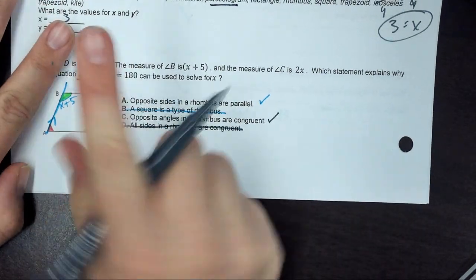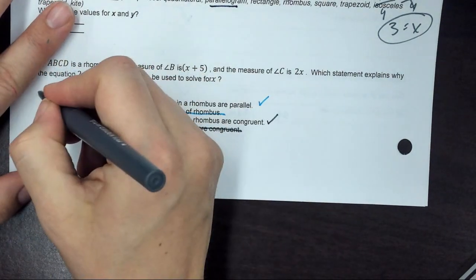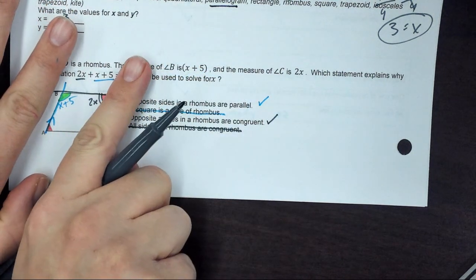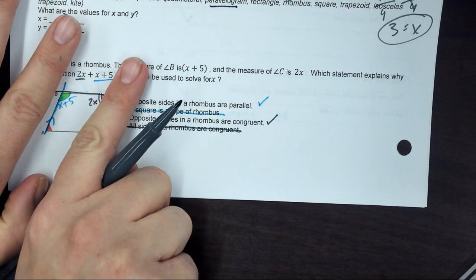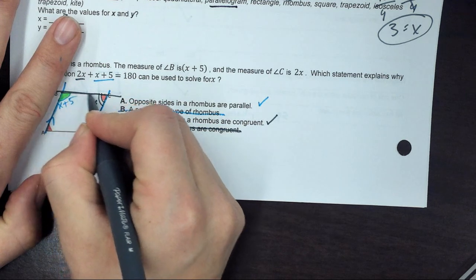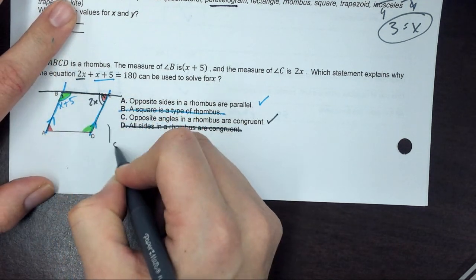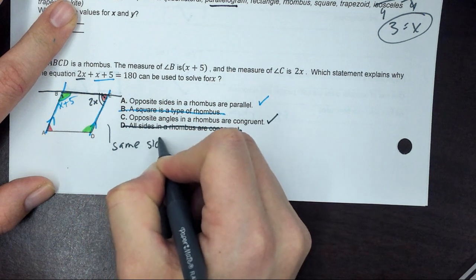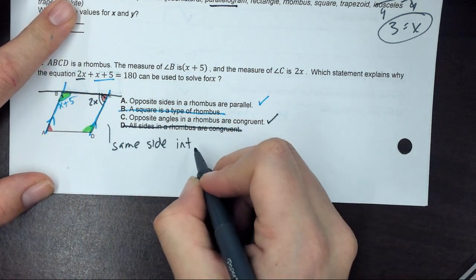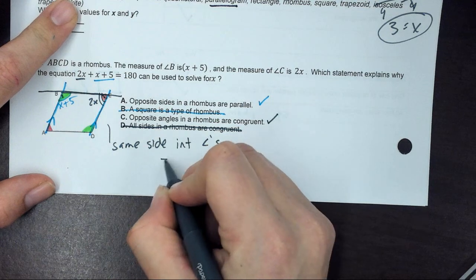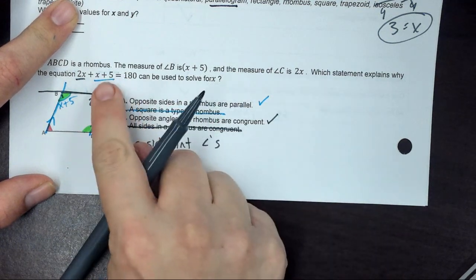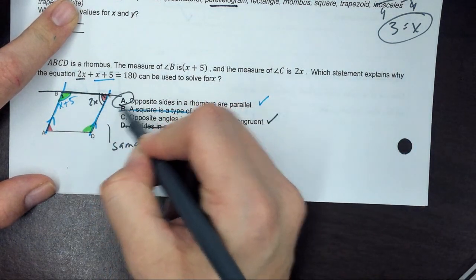Well, if you note, if these are parallel lines, and this is your transversal, we are on the interior of those lines, and what I know is we're on the same side of the transversal, so these two angles are same side interior angles. And what I know about those from back in the day is that they add to 180. And that's what they did. So the best answer choice here is A.